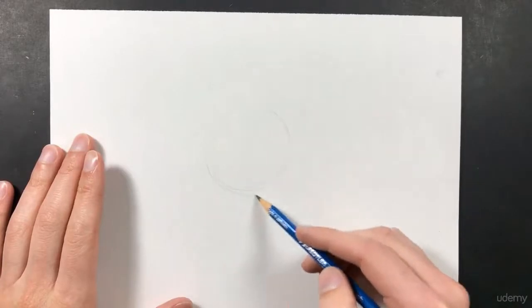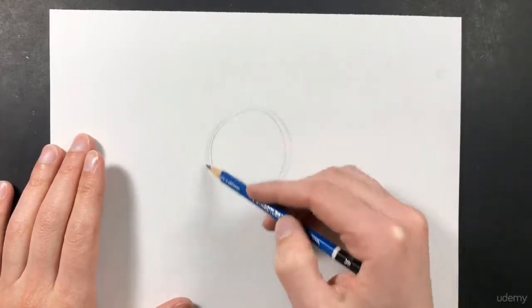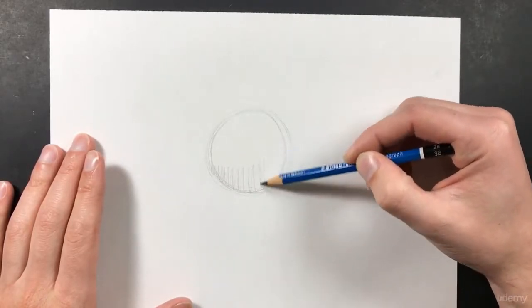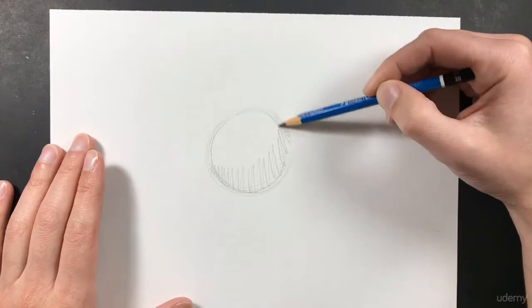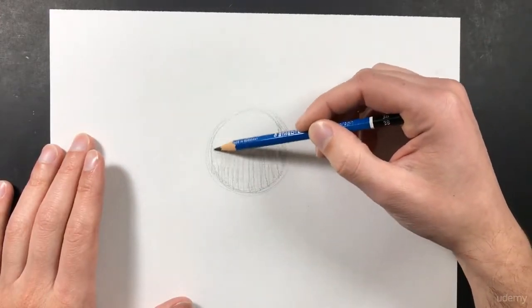So first off, I'm going to go ahead and create my circle like so. Next, I'm going to go ahead and add in my shadow. And I don't want it to be too dark. I just want to start a base shadow in there. And then we'll go ahead and add the rest of the shadow in when we add in the fur.